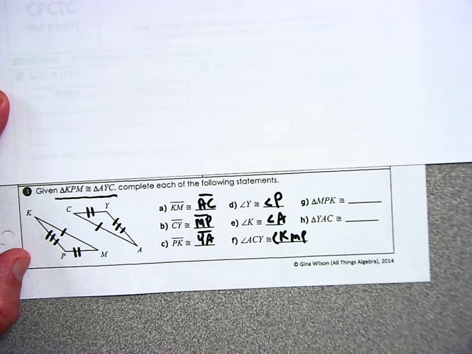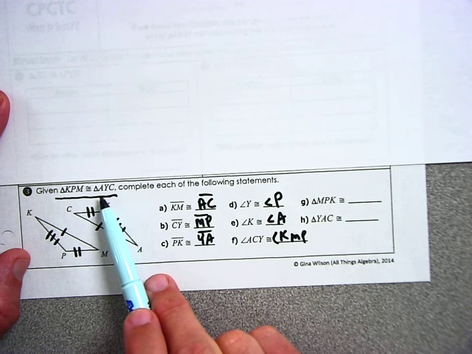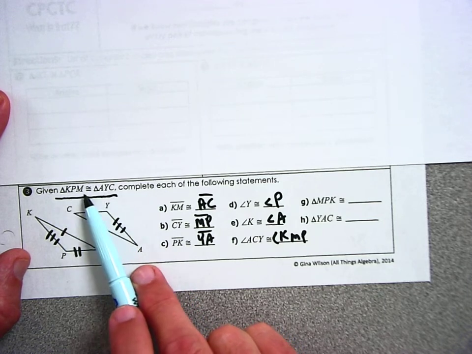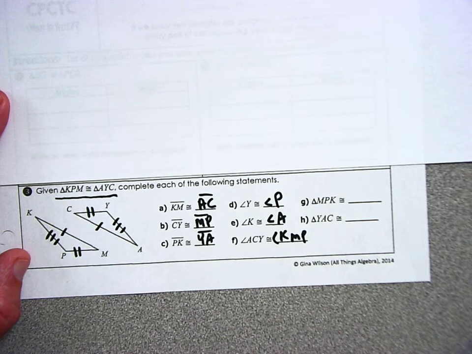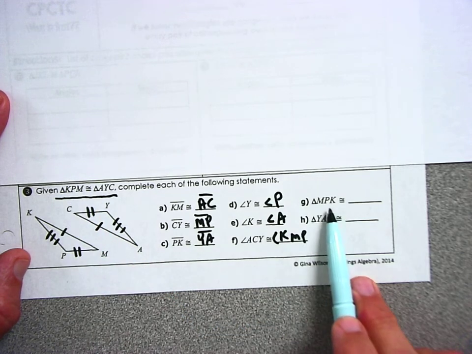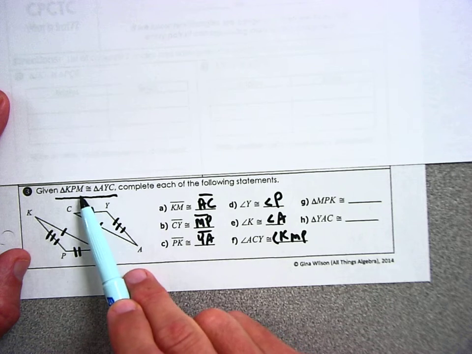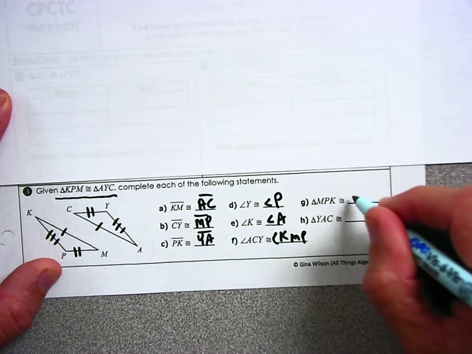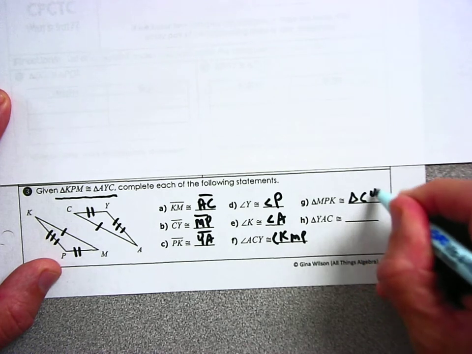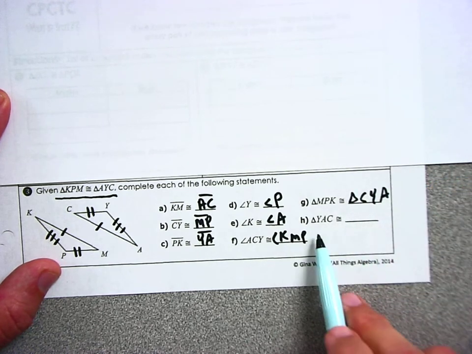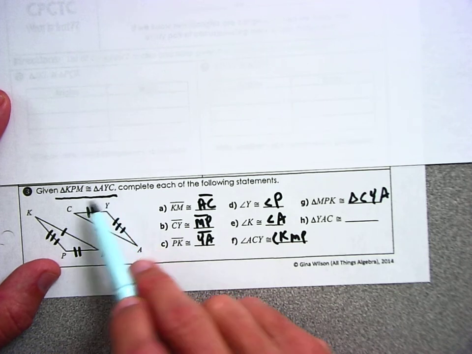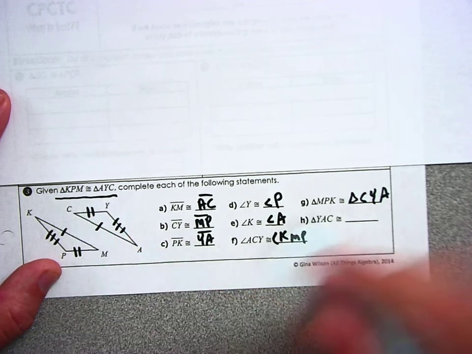All right, for some reason my brain went a little offline. Let me make sure I grab what I said. We said ACY was first, third, second, so KMP, good. All right, triangle MPK. Well, MPK, look, it's going backwards. So you'll go CYA and put triangle. And then look, triangle YAC is what? Second, first, third. So go second, first, third, PKM.